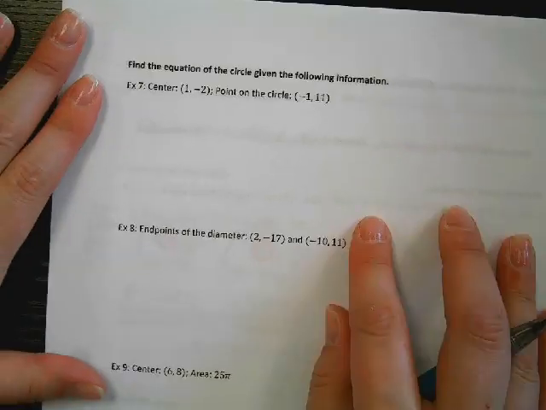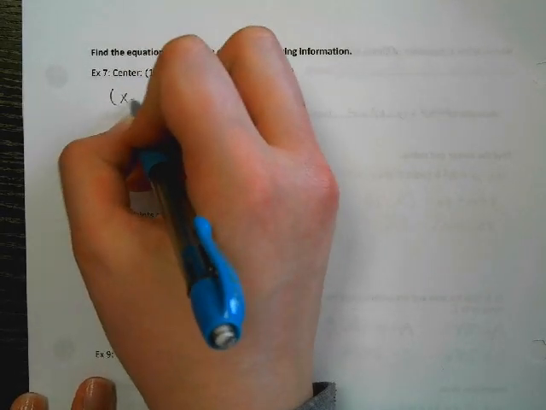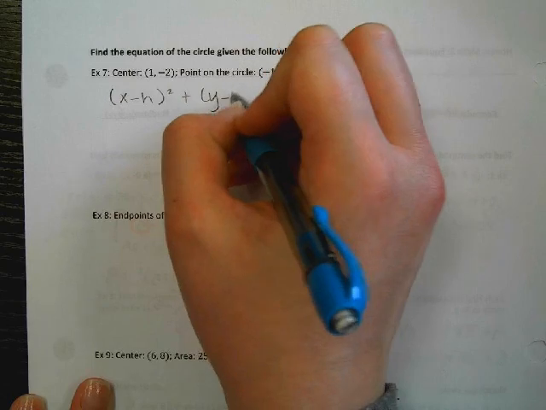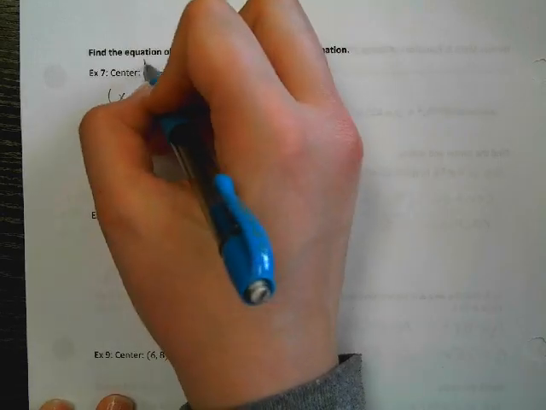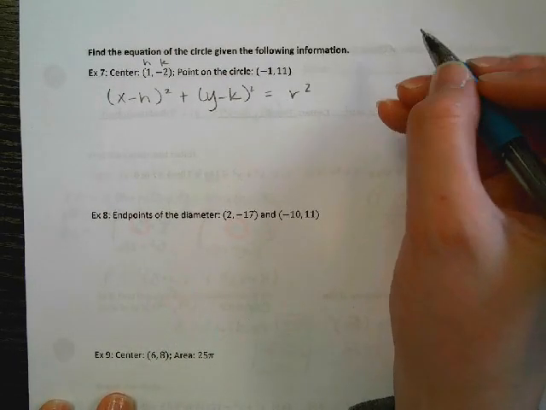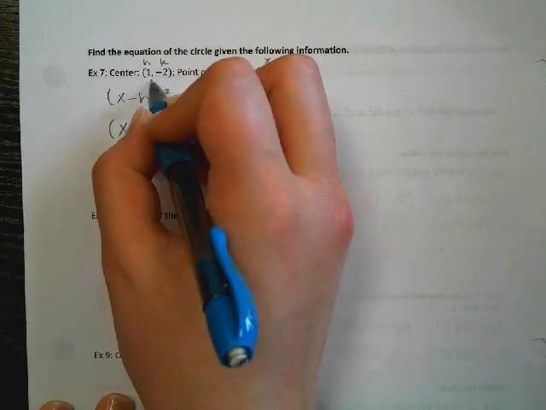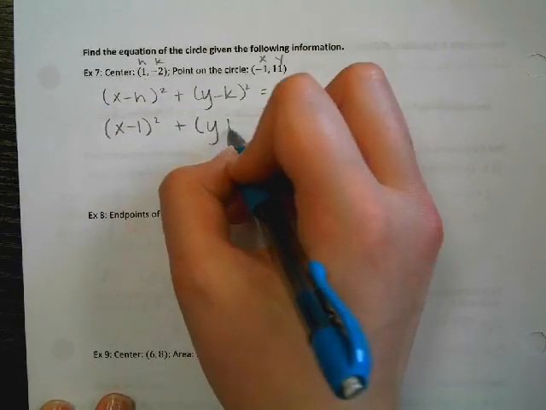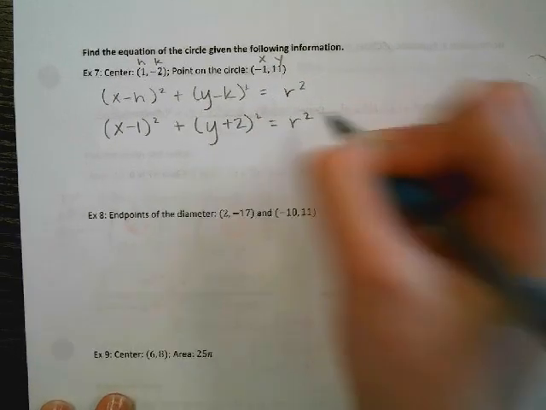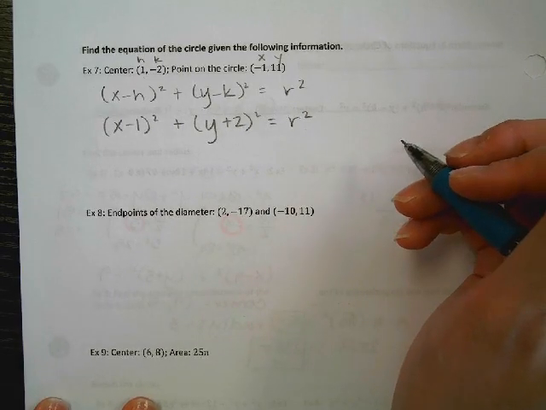All right, let's go ahead and work on the examples on the back. This one says to write the equation of a circle. So I'm going to start with x minus h squared plus y minus k squared equals r squared. They gave us a center, which is an h and a k, and then they gave us a point on the circle, which is an x and a y. Okay, so I have x minus 1 squared plus y plus 2 squared equals r squared. The only other thing I need for my equation technically is an r, but they didn't give me that. They only gave me an x and a y.